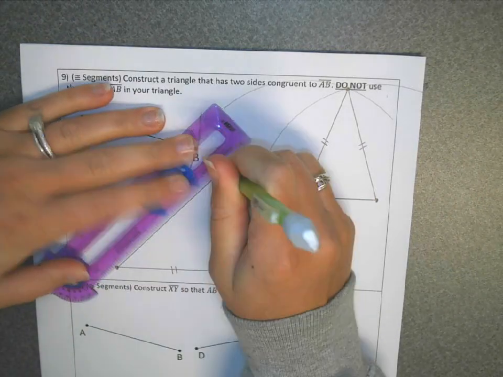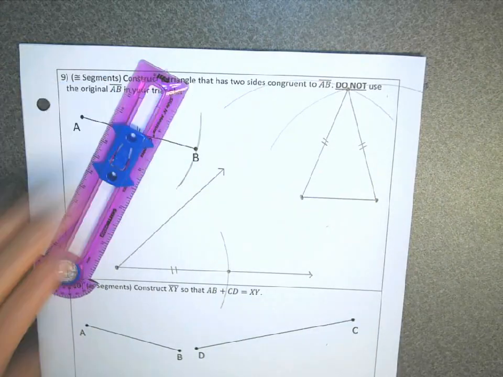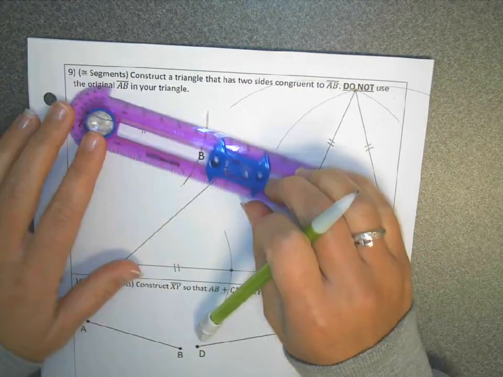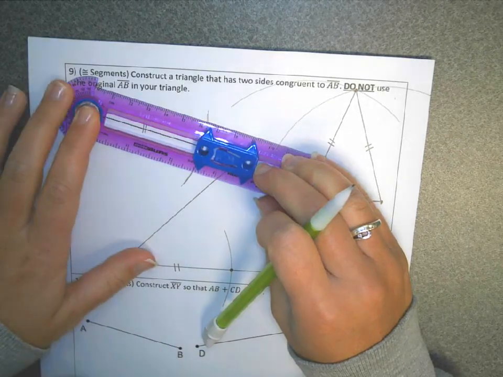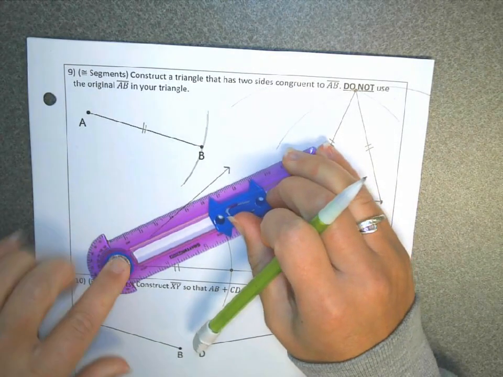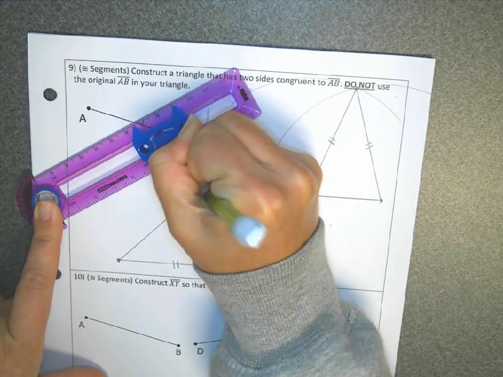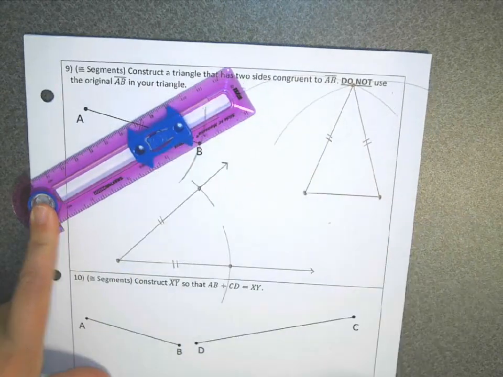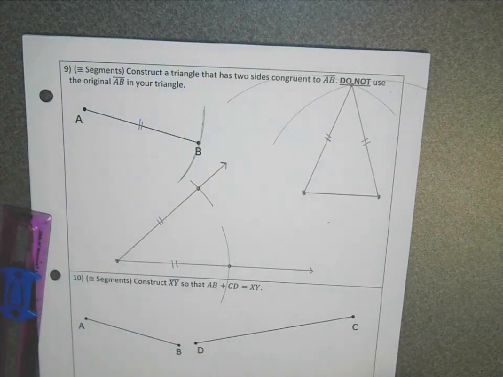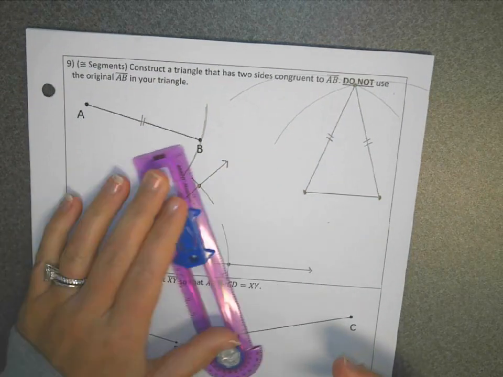We're going to need another side though. So you can draw a second ray. And on this ray, we're also going to measure that same distance, which I believe my compass is still set up. Yep. So I'm going to put my point on that beginning of that ray. And I know this segment there is also that distance of AB. So now I need to make it into a triangle.